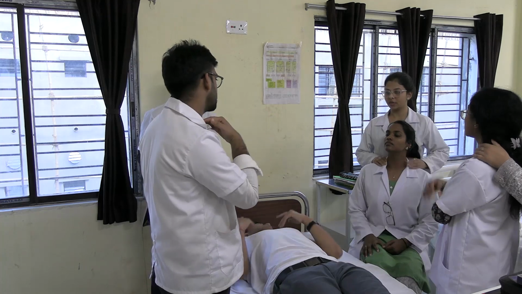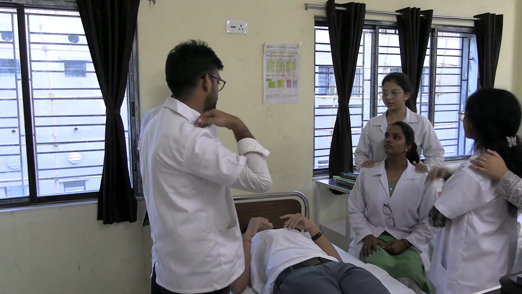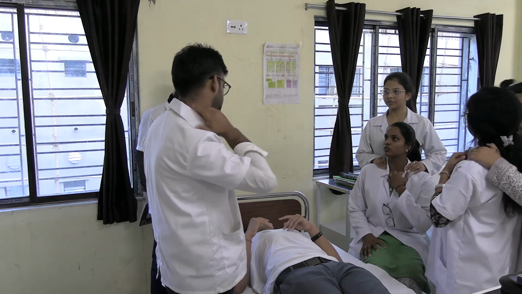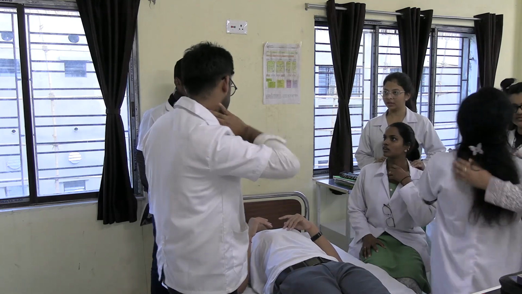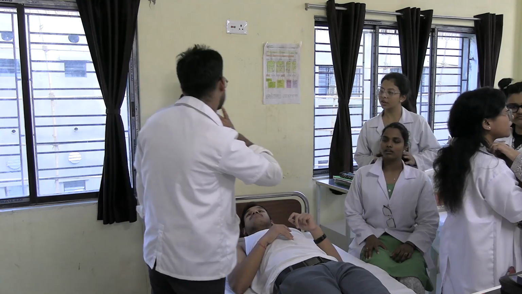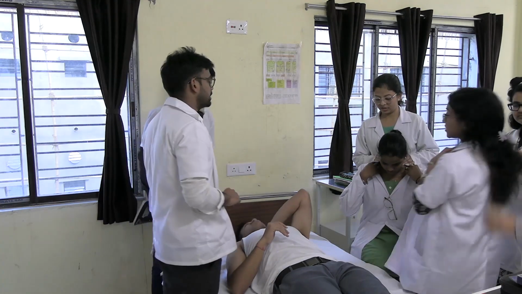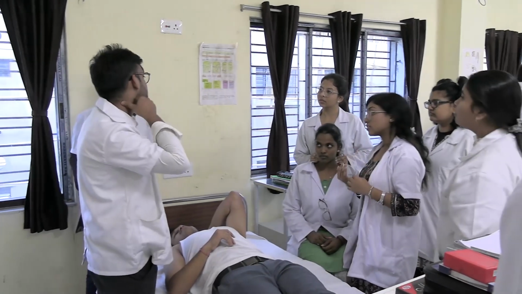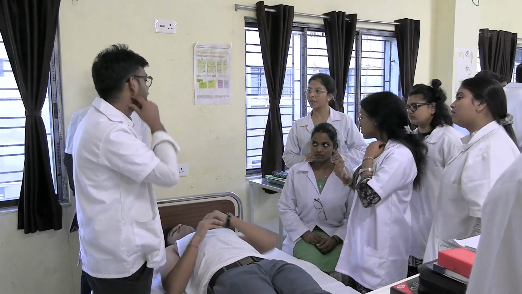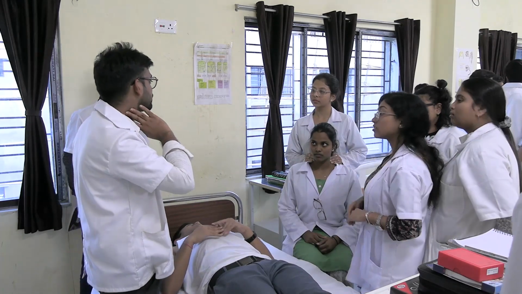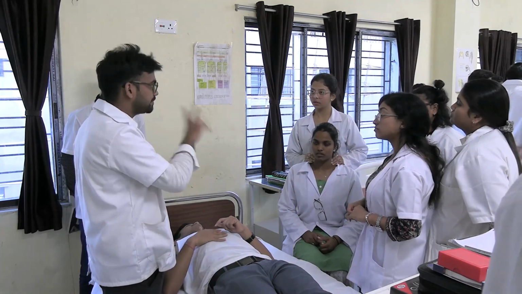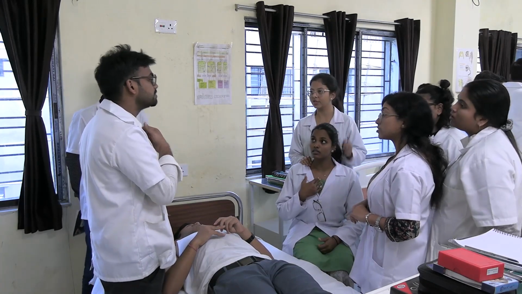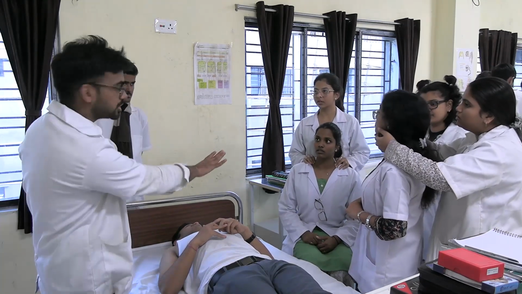This one is the posterior lymph node, and then the supraclavicular lymph nodes. The posterior nodes lie behind. When you study the neck, you will see there are different triangles: anterior triangle, posterior triangle, and so on. The posterior triangle contains the posterior lymph nodes. Did you understand the position?